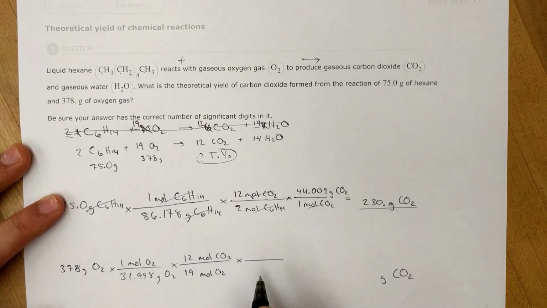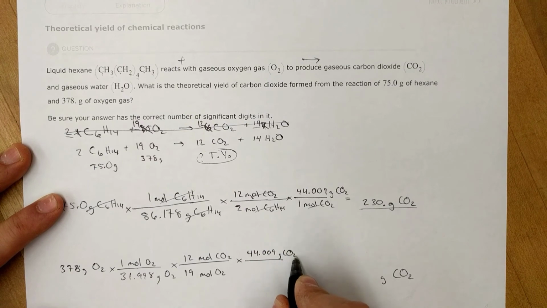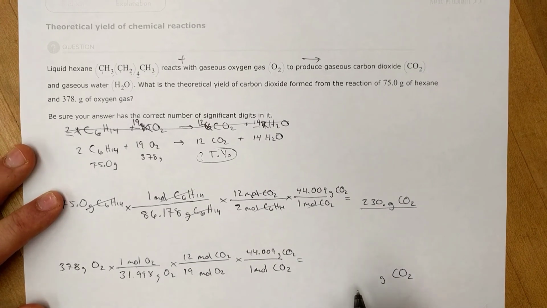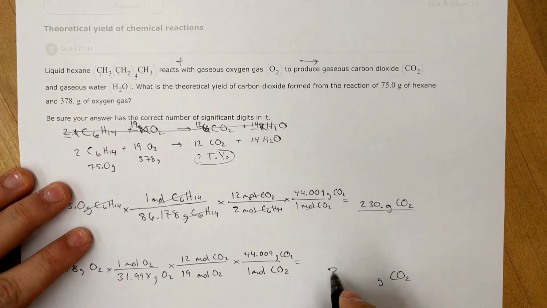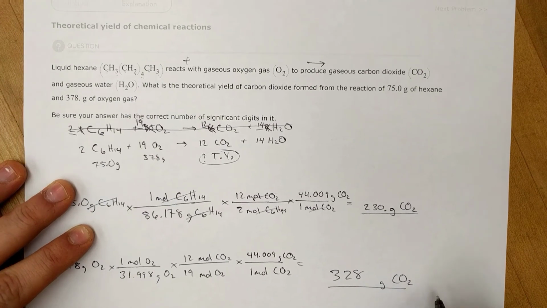Then last, we would apply the same molar mass of carbon dioxide, 44.009 grams of carbon dioxide for every 1 mole of carbon dioxide. And when we multiply across the top, divide across the bottom, that would give us 328 grams of carbon dioxide as the answer.